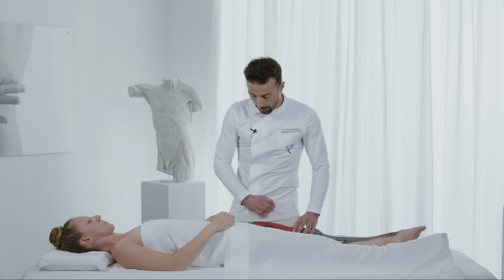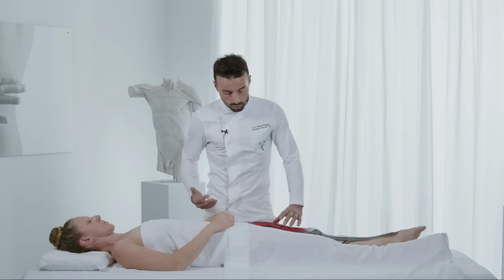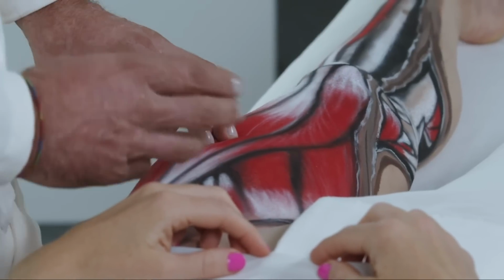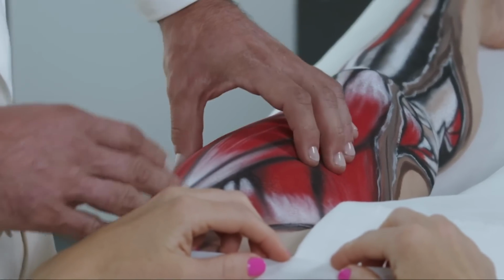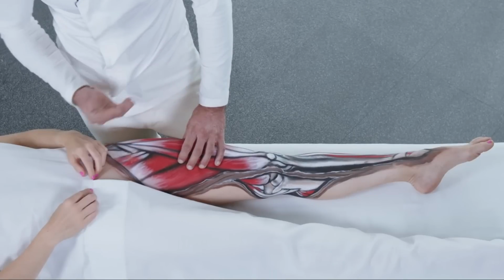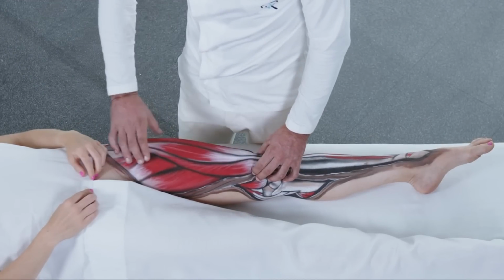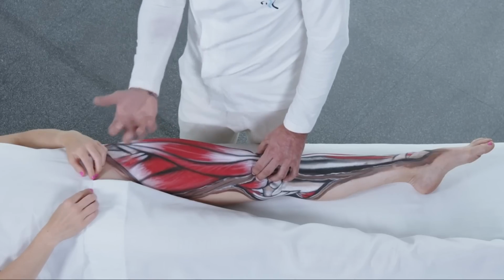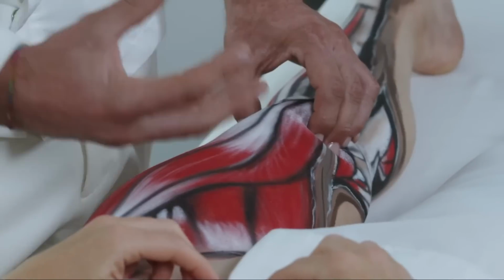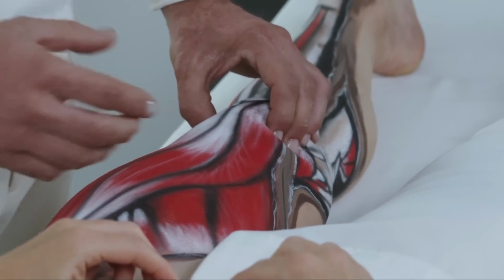Today, we will address the lower limb in supine position. This position allows us to work the tissue component in a very comfortable way. Above all, thinking about the previous structures which, in this position, will also appear stretched, and therefore this factor will help us in the treatment.